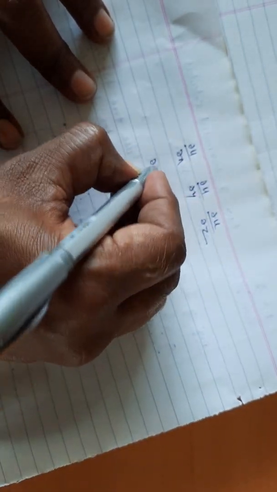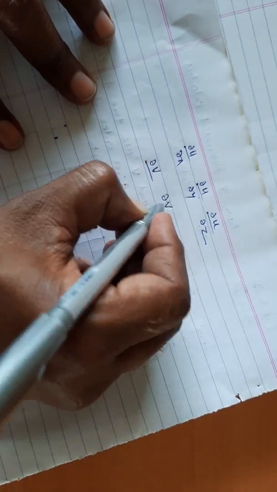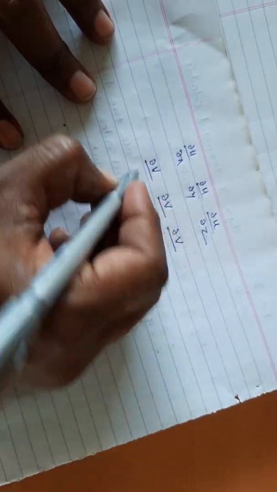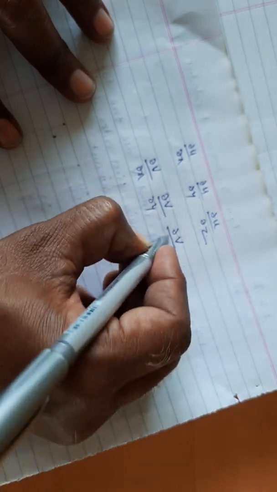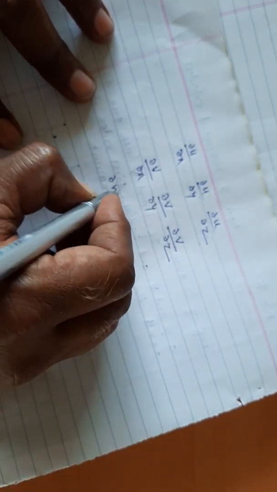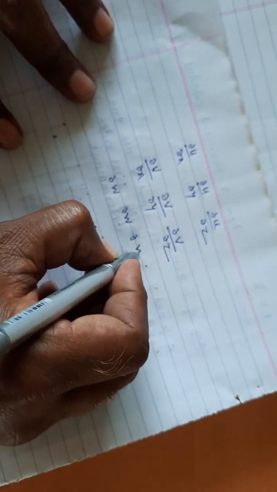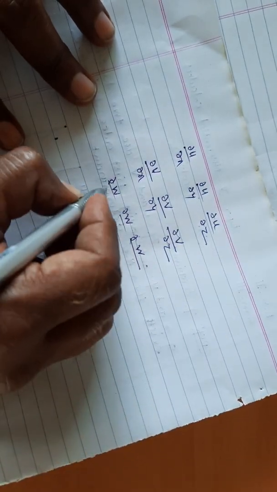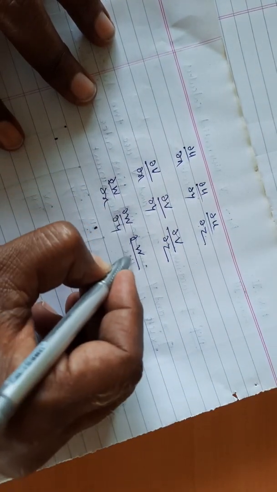In the second row, partial derivative of v with respect to x, y and z. In the third row, partial derivative of w with respect to x, y and z.